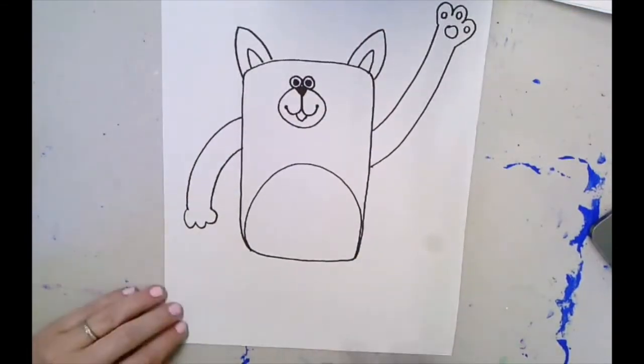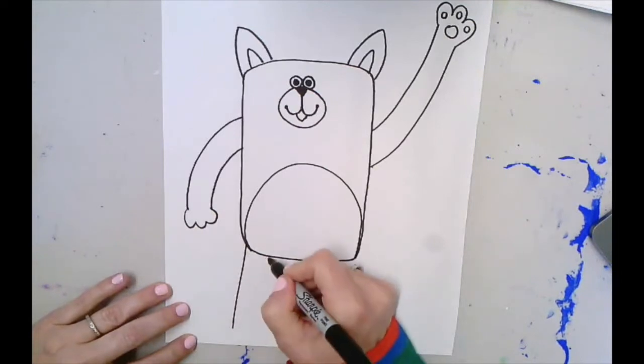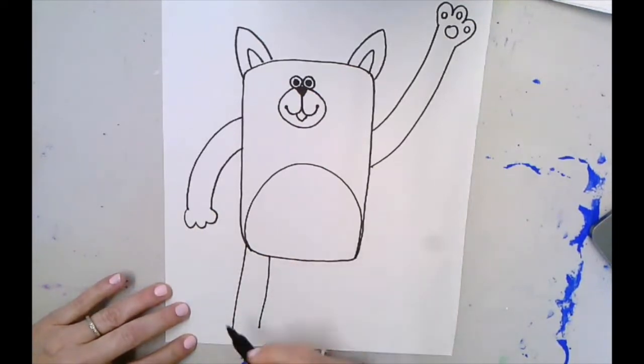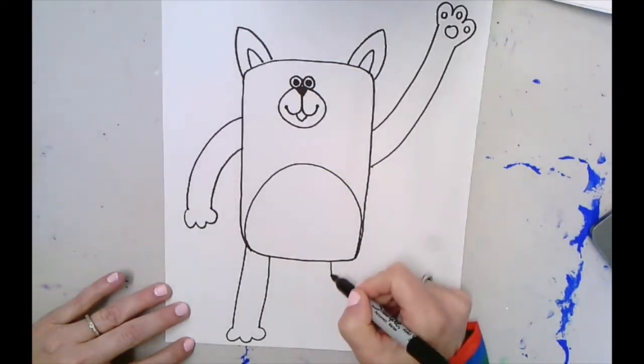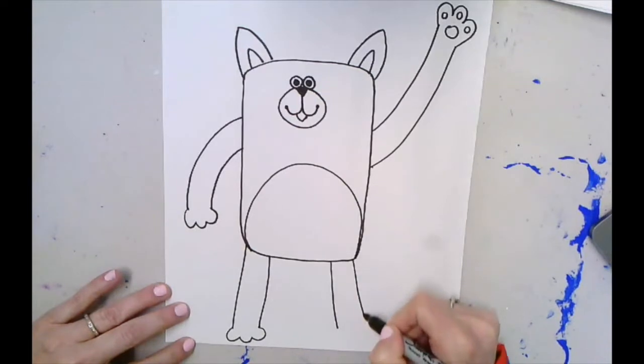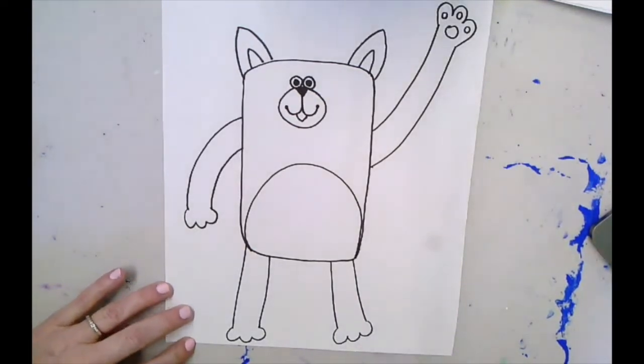Now let's go ahead and get his legs. He's standing for this one. So I'm just going to do 2 vertical lines going down, and then his cute little toes, 3 little rounded toes. Same thing here. 2 vertical lines and 3 little rounded toes.